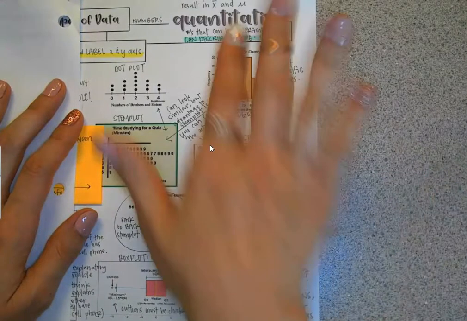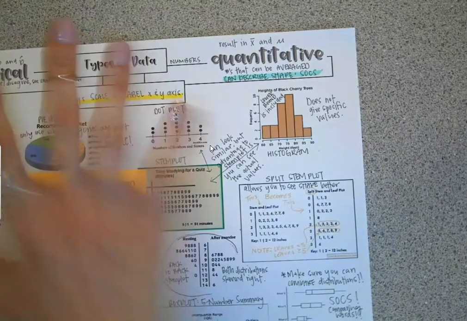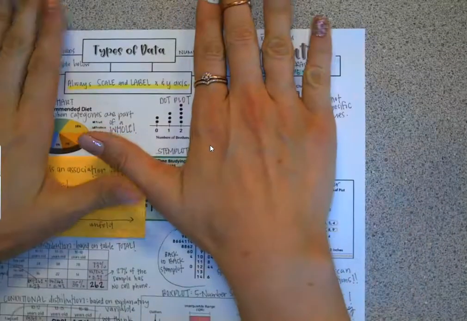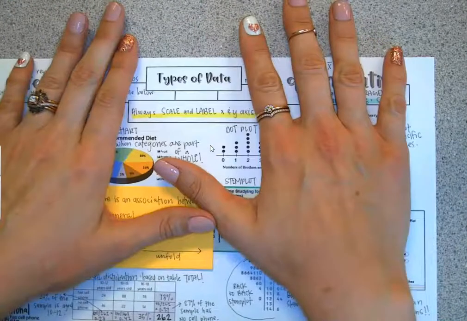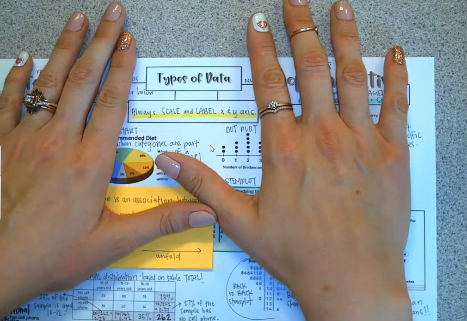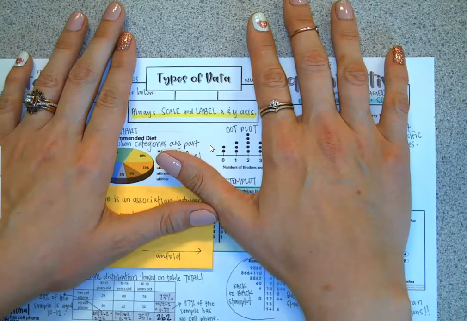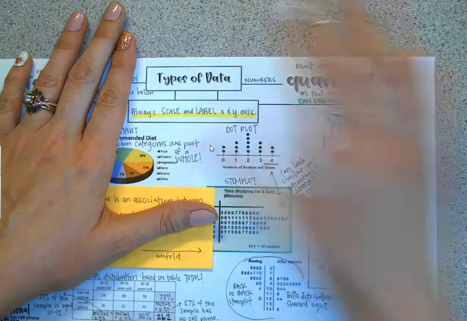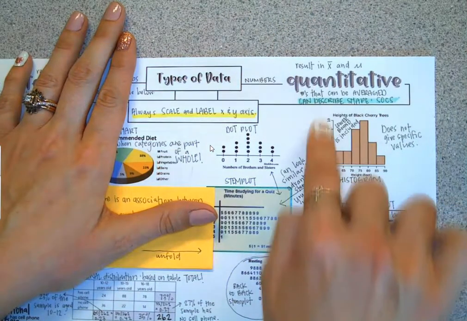So quantitative is numbers, categorical is words. Either way, no matter what your data is, if you are going to graph your data, you always have to scale and label your X and Y axis. So you always have to label both sides.